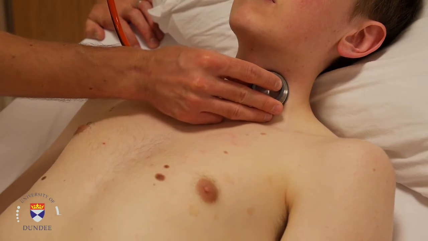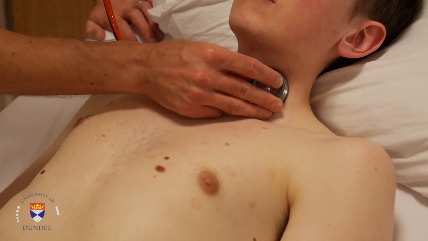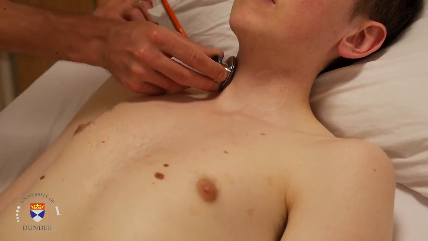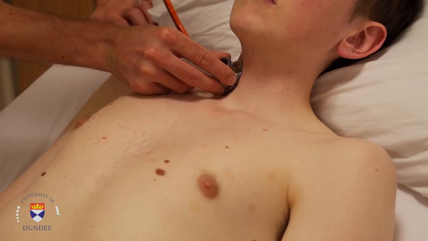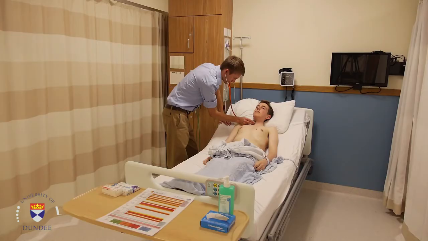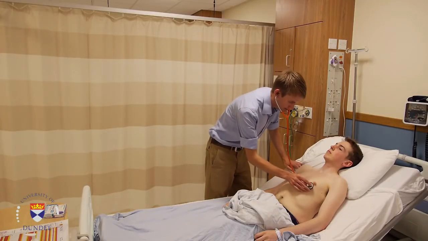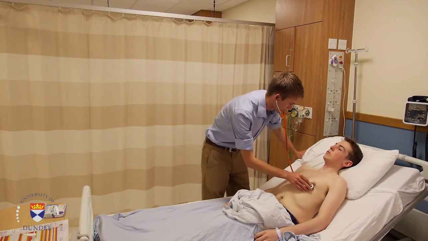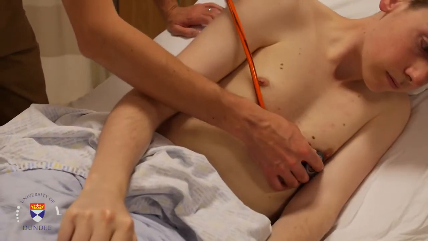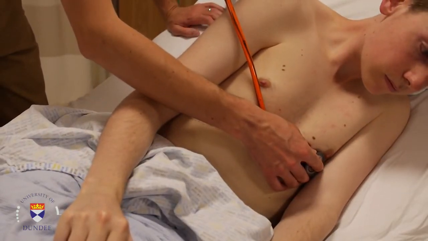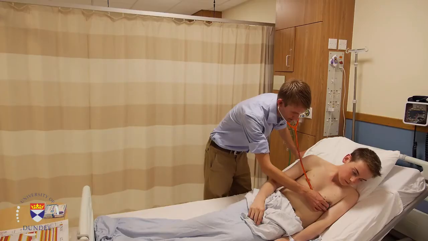Listen over the carotid arteries in the neck for the bruits found in aortic stenosis. A breath hold from the patient will eliminate any other sounds so that you can hear bruits more clearly if present. By rolling the patient onto their left side and listening at the apex with the bell of the stethoscope, the murmur of mitral stenosis will be accentuated.